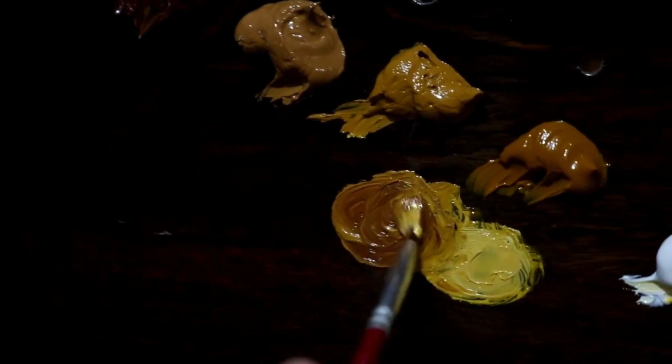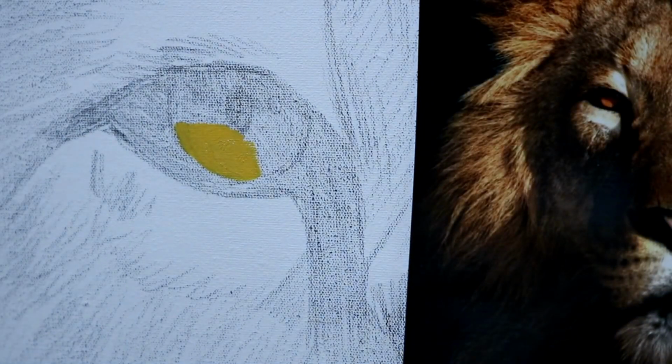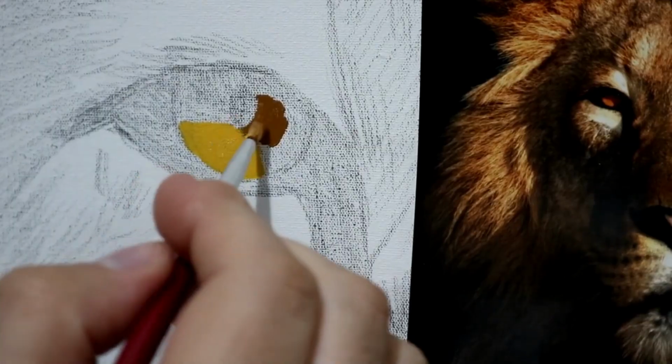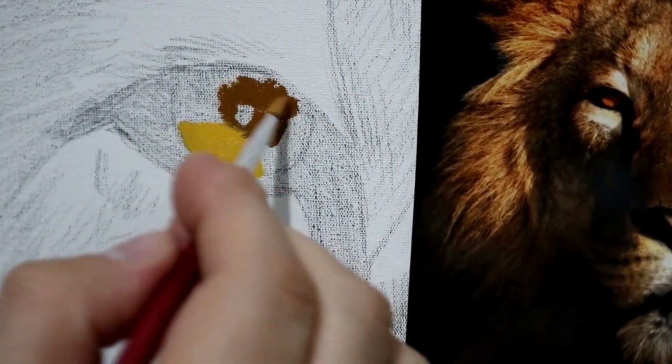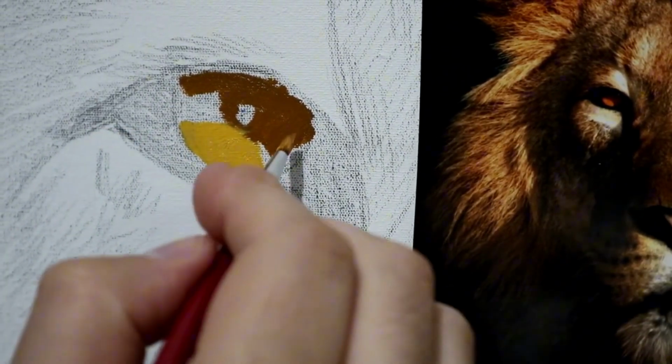Now, he begins establishing the warm, golden color of the iris. The eye of a lion is not simply one flat yellow or orange color. There are variations in temperature, value, and transparency that give the iris depth. By gradually building these tones, the eye starts to move away from a simple painted shape and begins to look three-dimensional.